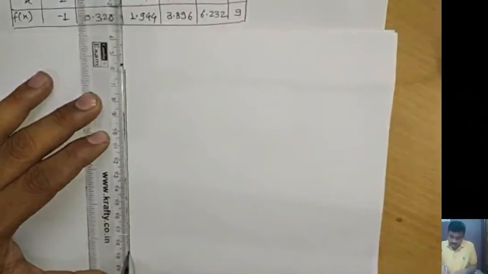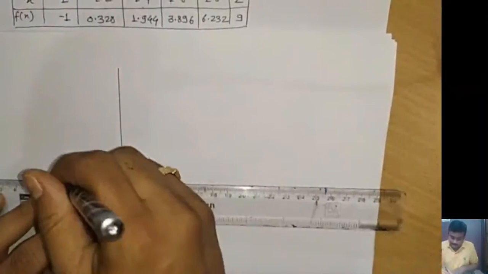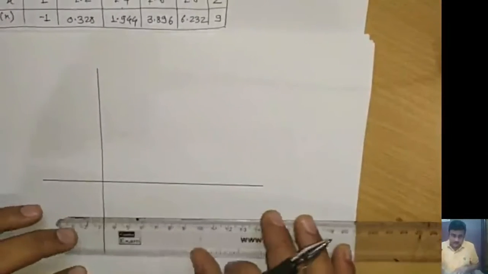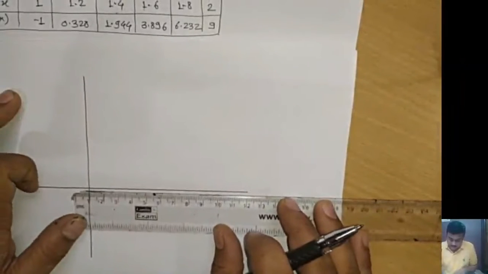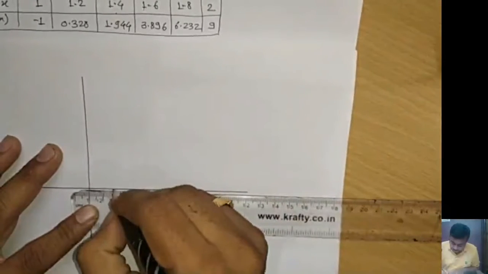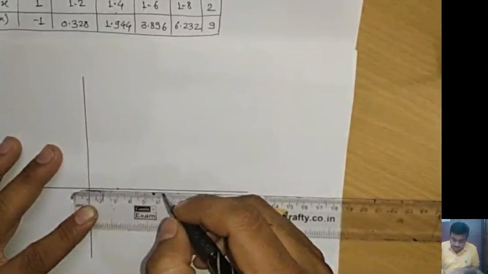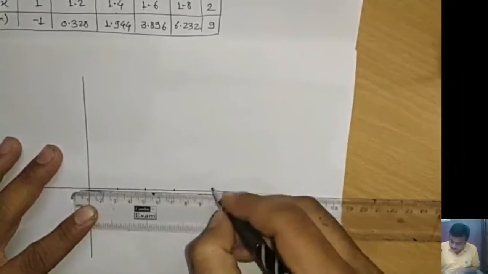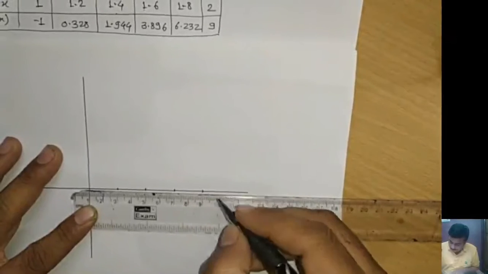This is our y-axis and this is our x-axis. Here we are taking scale as 1 point is 2 centimeter, equals to 2, 4, 6, 8 and 10.